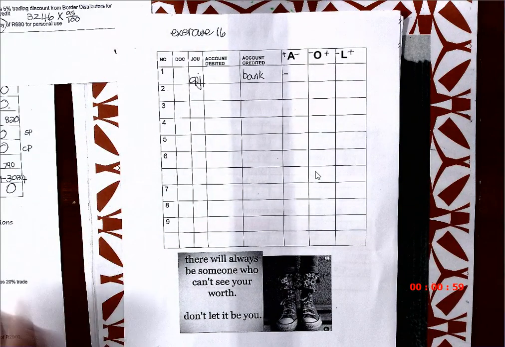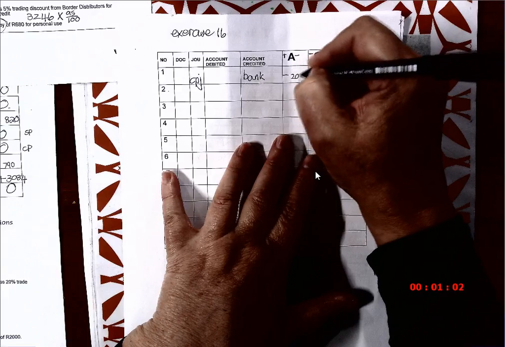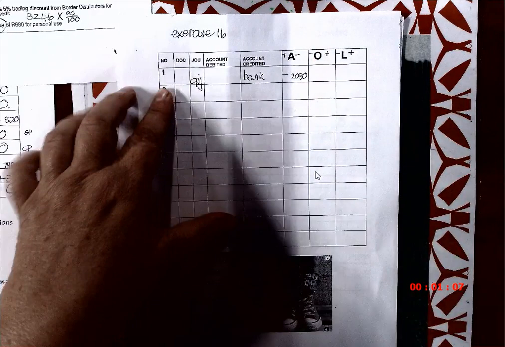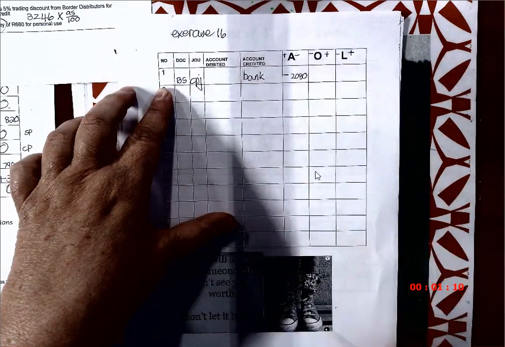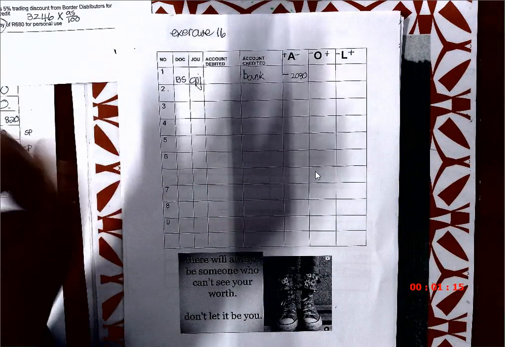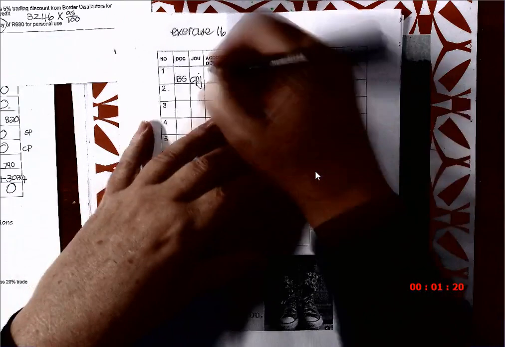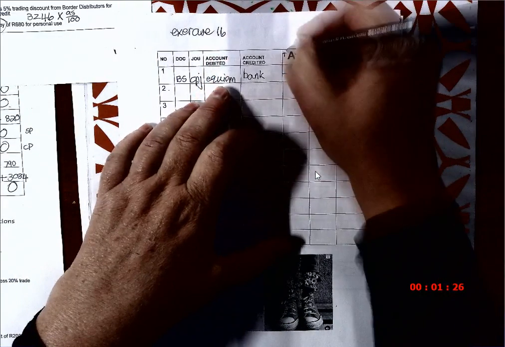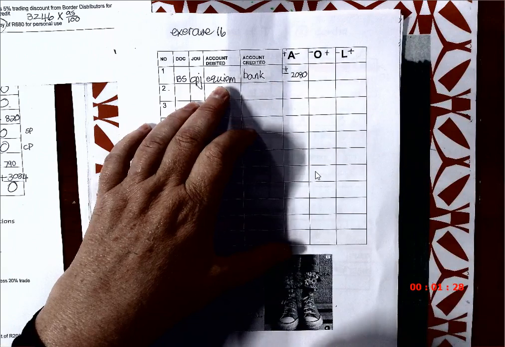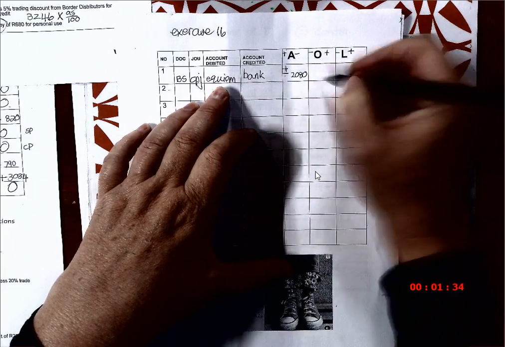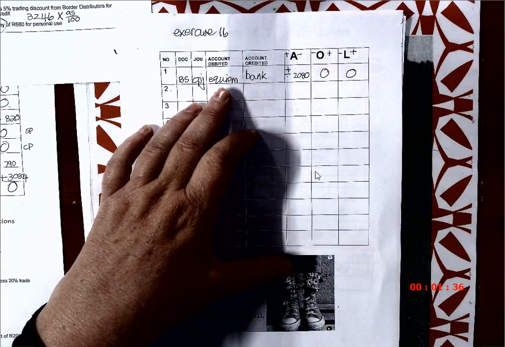The amount I paid was $20.80. If it's CPJ, my document is always bank statement. Always. Now what did I buy? Oh, I bought equipment. Equipment is also an asset, so it's a plus minus. I've got 2 signs. I can't have more than 2 signs per line, which means the other columns are zeros.